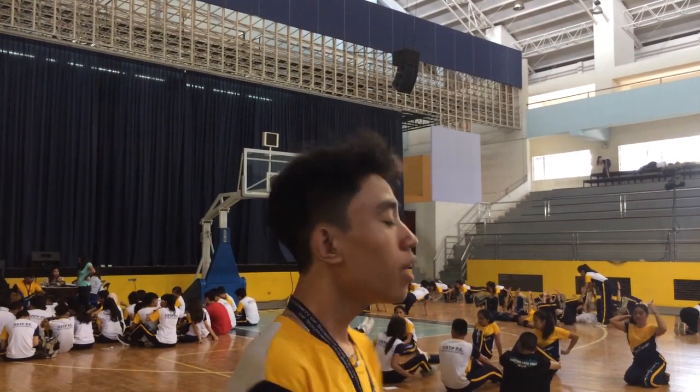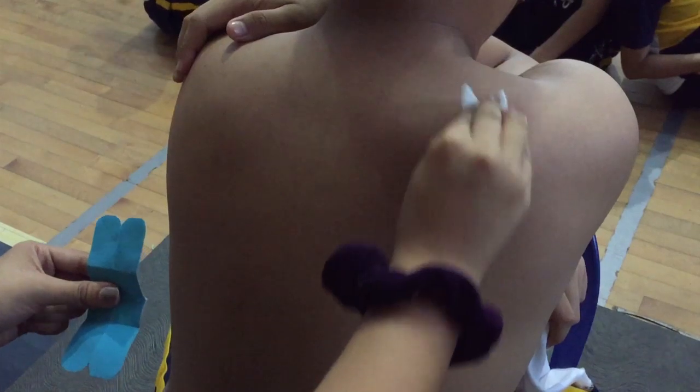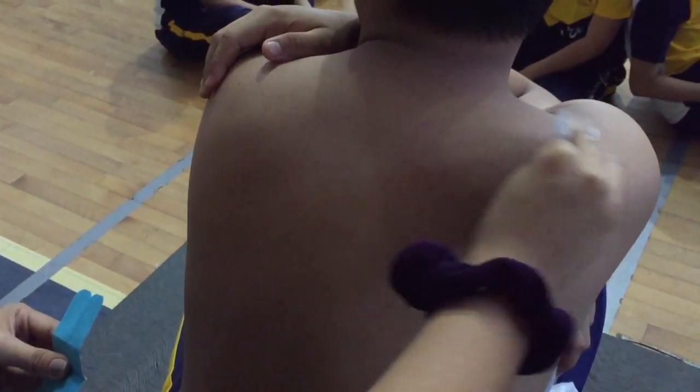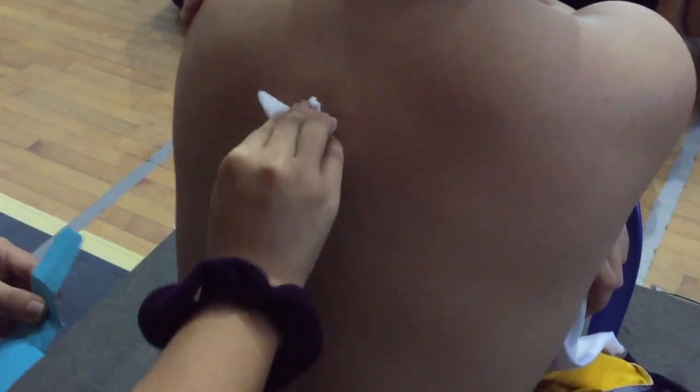The rhomboid muscles. So what is the rhomboid? The rhomboid is responsible for carrying heavy objects, such as your bag behind your back.